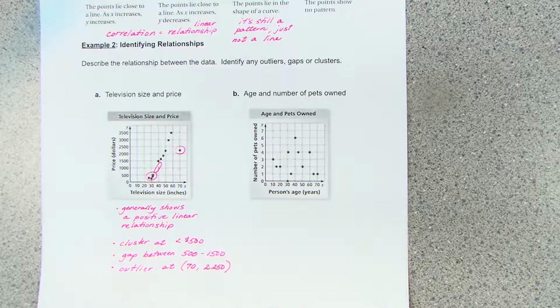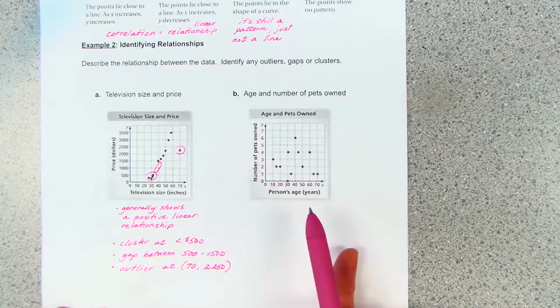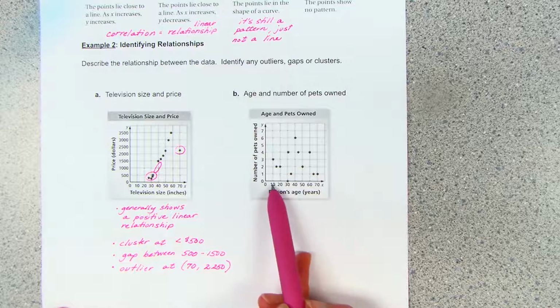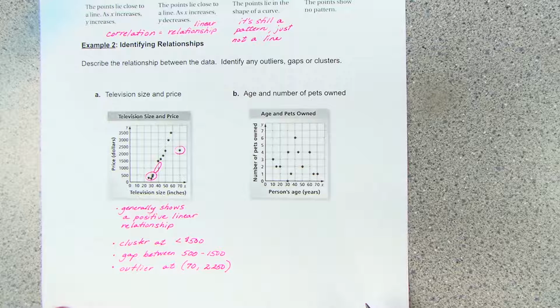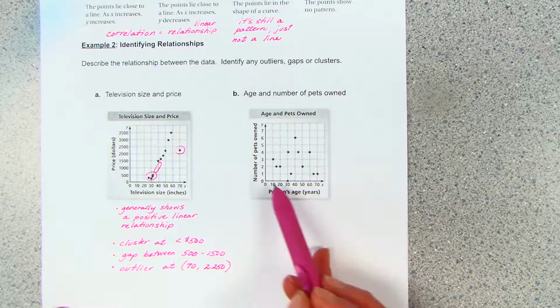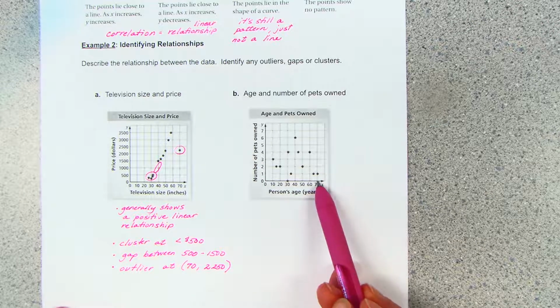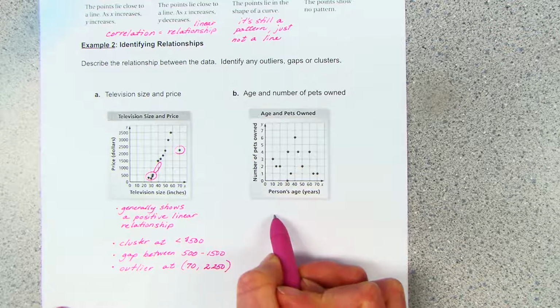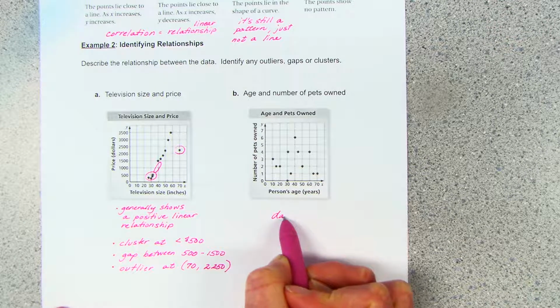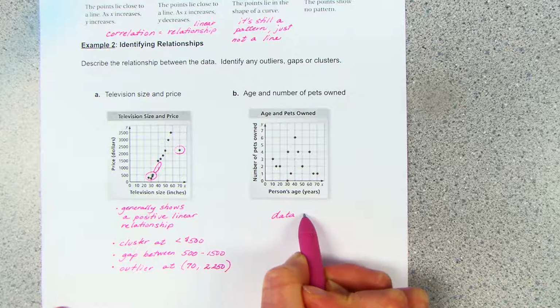Okay, so then let's look at graph B, where we've got the relationship between a person's age and the number of pets that they own. And when I look at that, it's just kind of scattered everywhere. There doesn't really seem to be a relationship. Sometimes old people have one pet, but then there's also 30-year-olds who have no pets. Okay, so data shows no relationship.